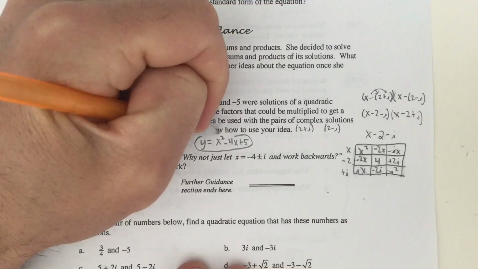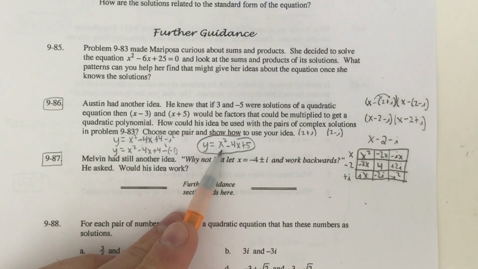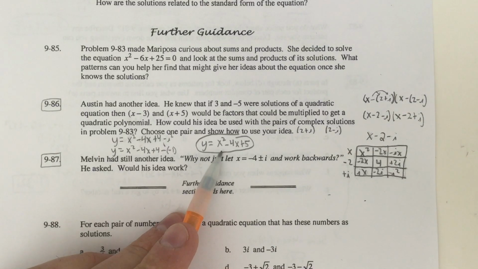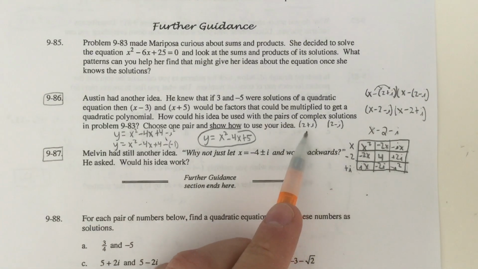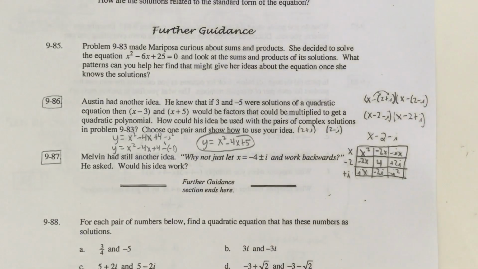So what that means is that if I were to start with this equation and solve it either by completing the square or with the quadratic formula, my two answers would have been x equals 2 plus i and x equals 2 minus i. So again, it's just working backwards. So that's one way you can do it. Just take x minus the solution and distribute, or triple distribute, or do the area model.